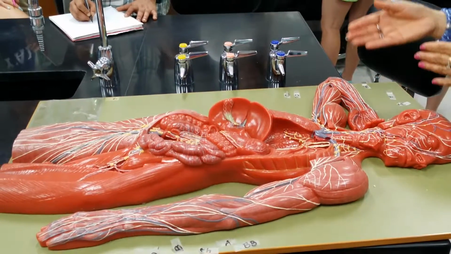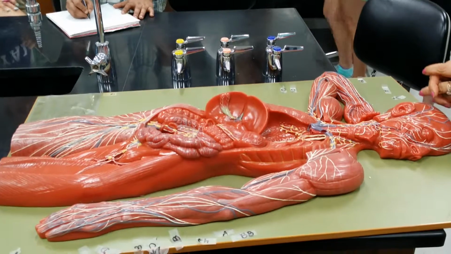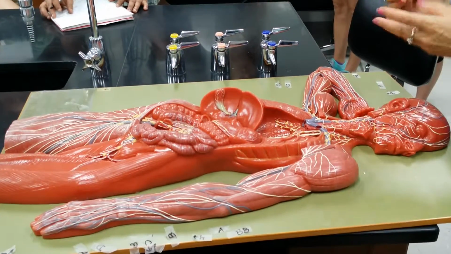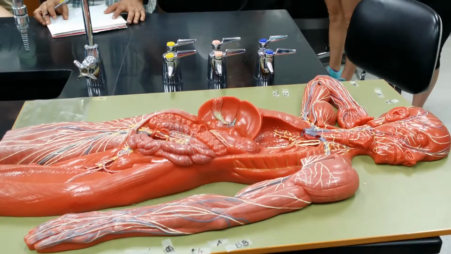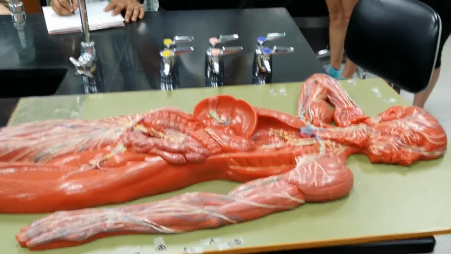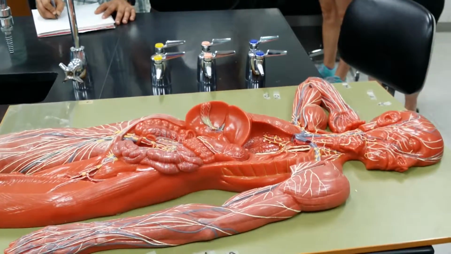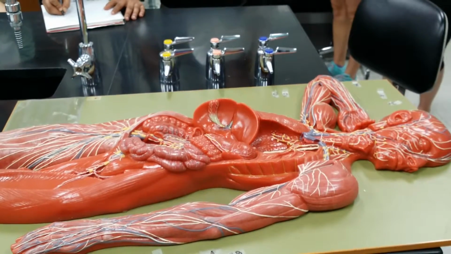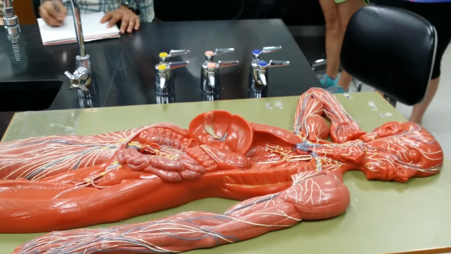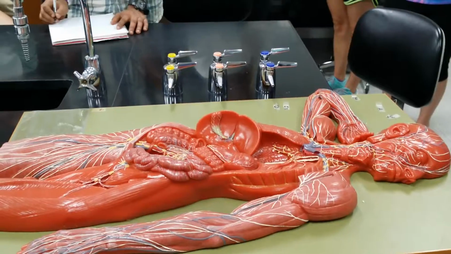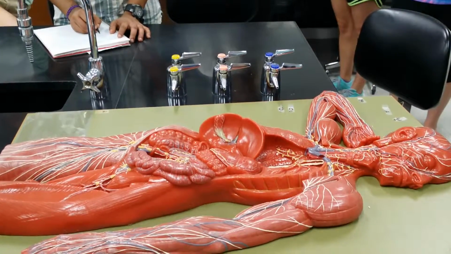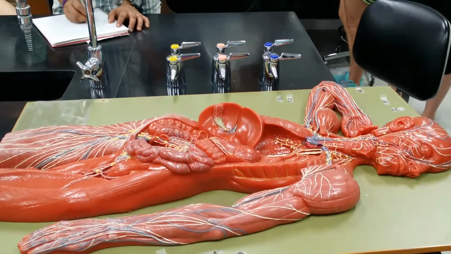In addition to those tiny lymph capillaries, lymph vessels keep on merging, like venules merge and become veins. These keep on merging and become larger with their specific names. The largest lymph vessels are called ducts. The smallest are called lymph capillaries.